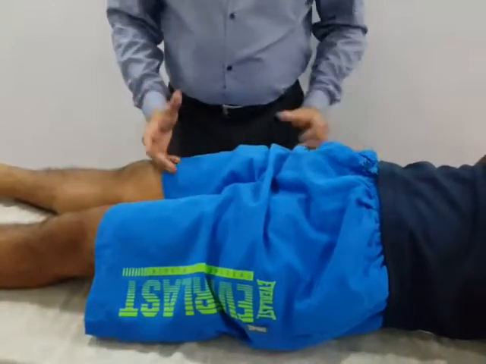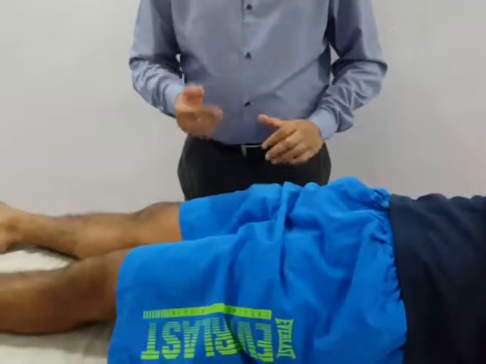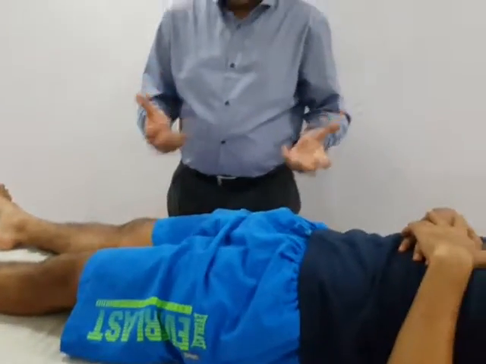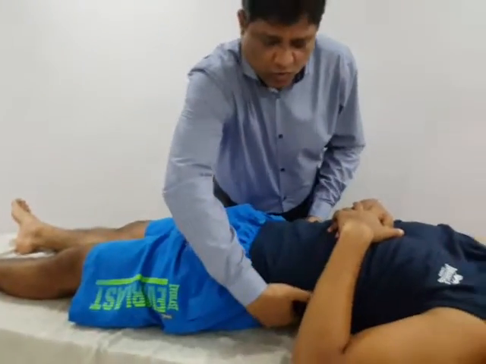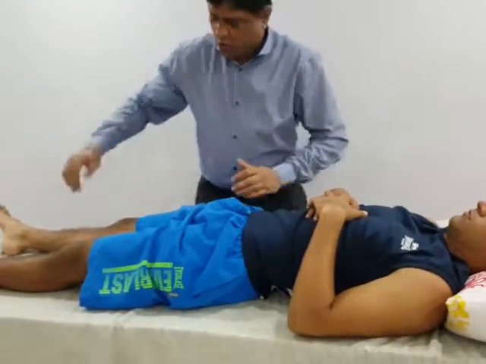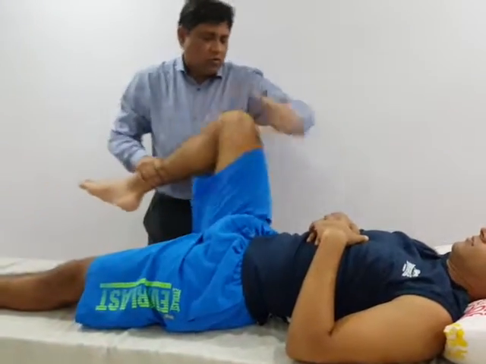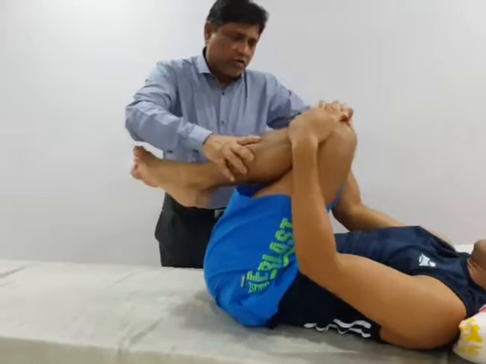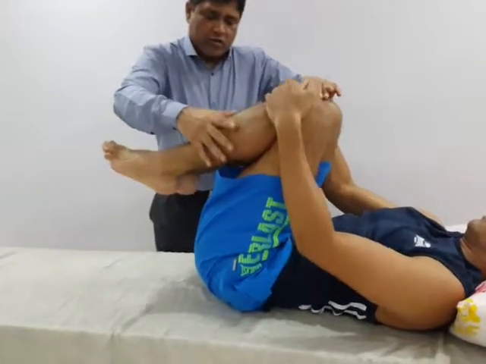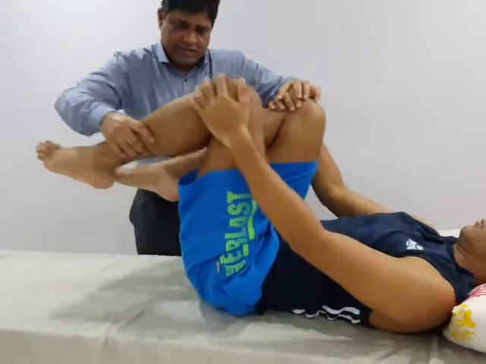Then the Thomas test, which is very commonly done to find out fixed flexion contracture. So how do we do that? Again, we have to obliterate the lumbar lordosis, which I told you, there shouldn't be a gap over here. Tell him to hold like this, and at the same time also try to press this knee. Okay, can you straighten this knee now?